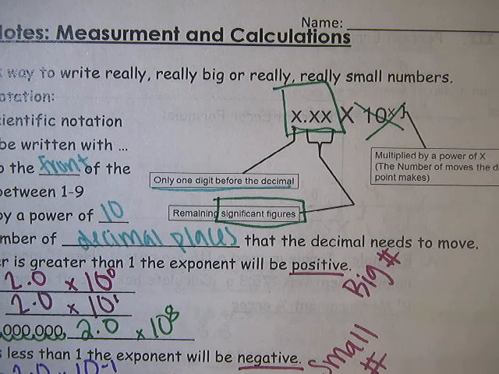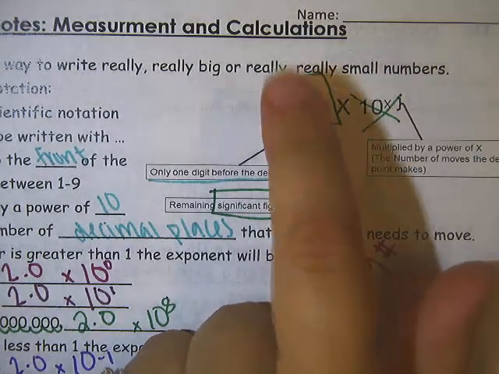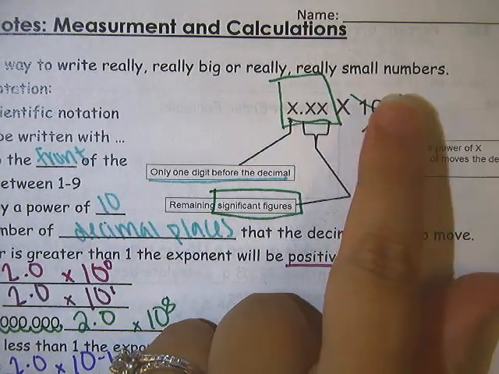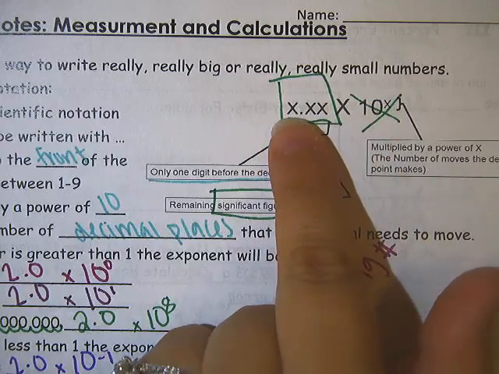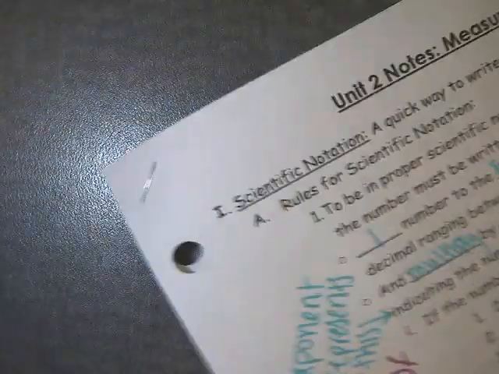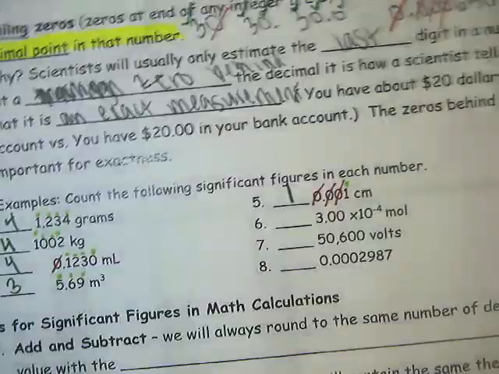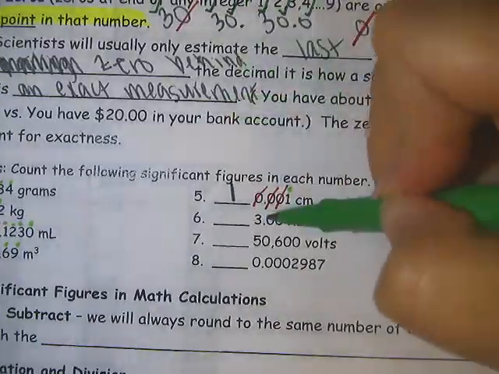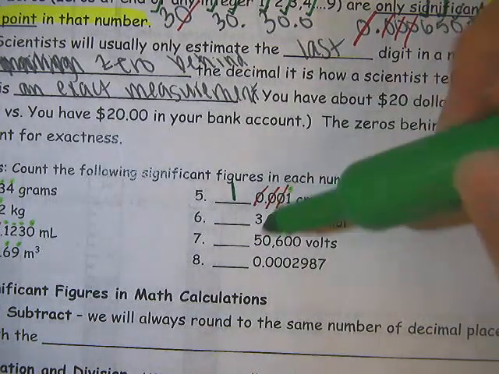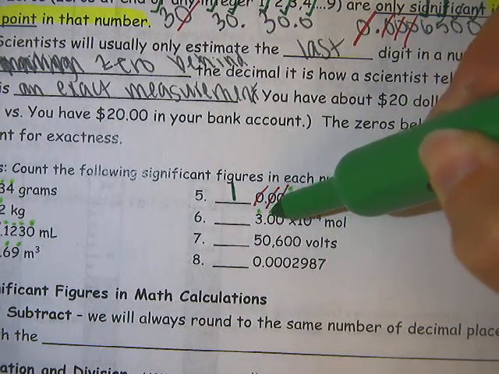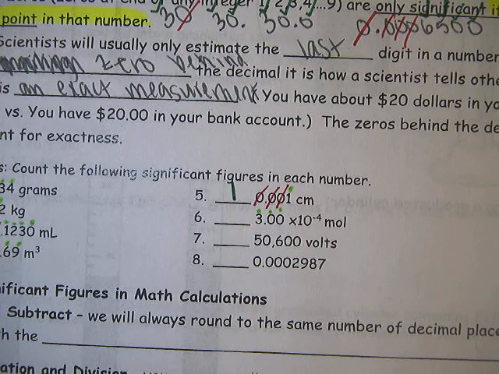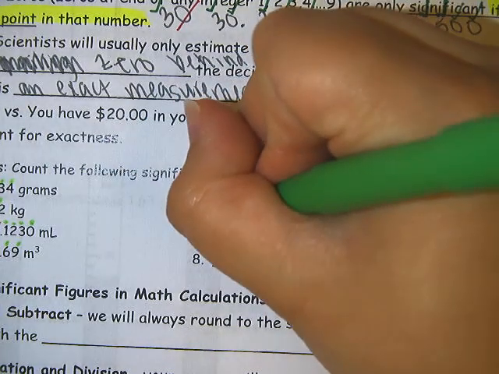So in scientific notation, this part is always going to be significant, this part is never. So you're just going to count all of the digits that are in that part. There will always be a decimal in it, since that's the format that we have. So if I have 3 and then 2 trailing zeros behind a decimal, that gives me 3 significant figures in this one.